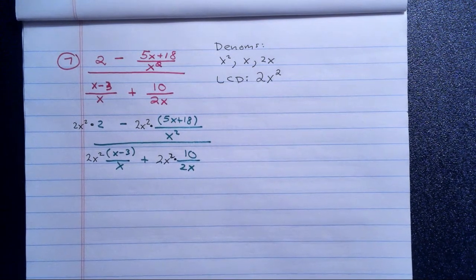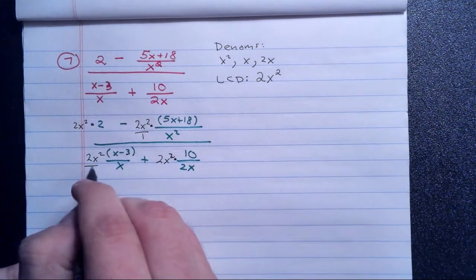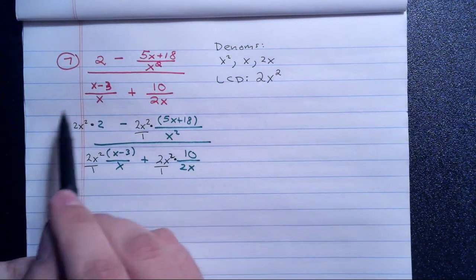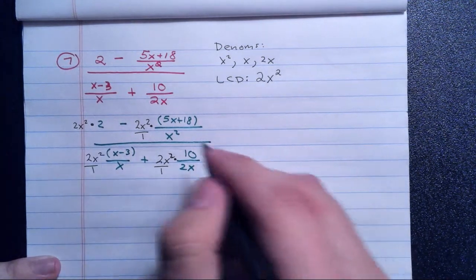Why? Well, this is something that comes up again when we solve rational equations. The idea of multiplying by the least common denominator is, now you can think of this as over 1 if it helps you, but the idea is I'm doing this so that I can get rid of whatever denominators there already are inside. With this first term, there's no denominator to cancel, so I will just actually multiply those 2 together.